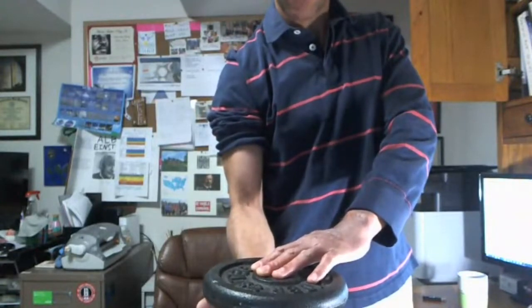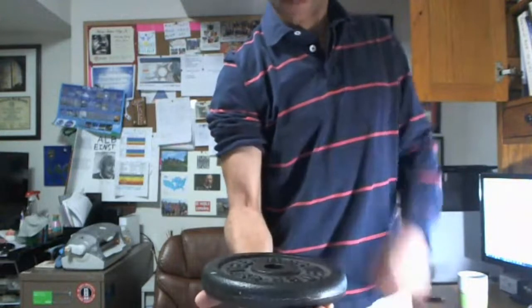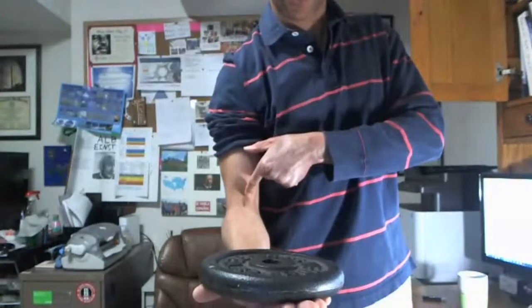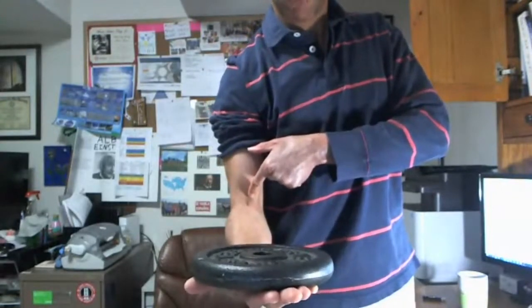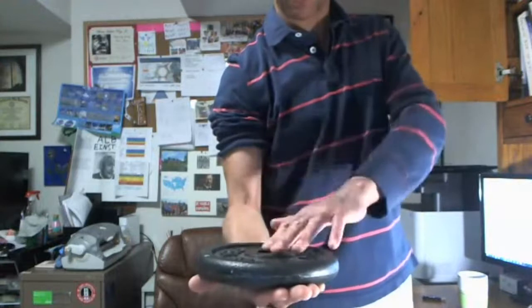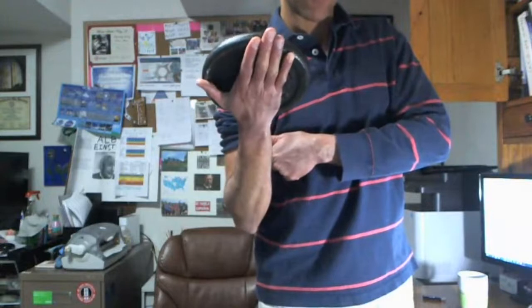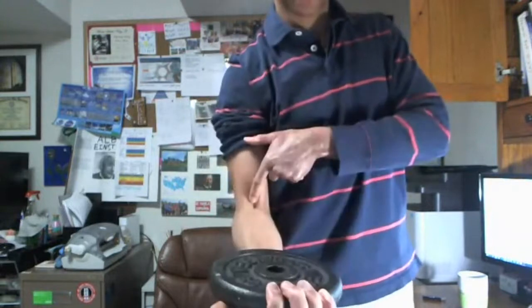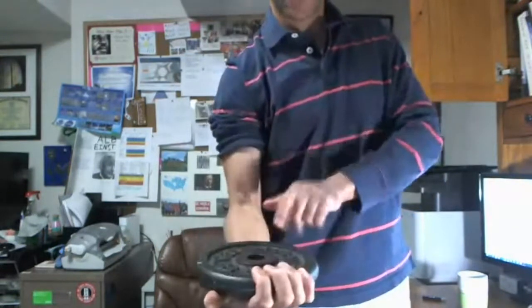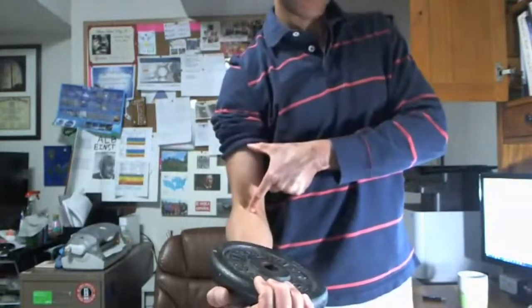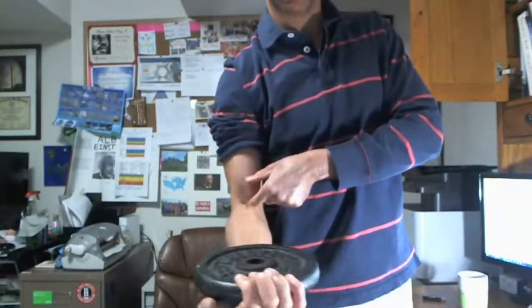Same length. Now, if I start contracting these muscles more and more, the moment that I overcome the pull of gravity on this weight and this load moves, then it's isotonic. The length of this muscle is changing. So here I'm isometric, then isotonic. As I'm moving this weight, I'm not producing any more tension, but the length of the muscle is changing. So it moves from isometric to isotonic.